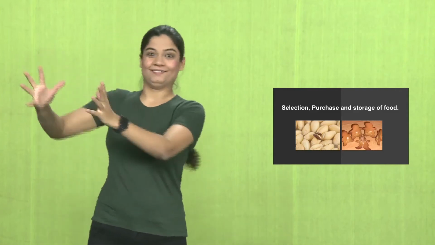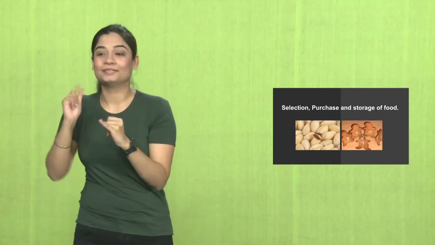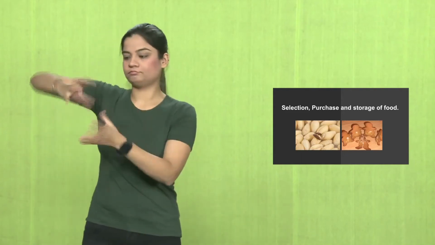For dal, rice, atta, etc., they give us these in packets. So remember to take them out of the paper bags or packets and put them in containers. If they are still in the paper bags or packets, rodents and insects can come and spoil them, and they can go bad. So remember to always put them in containers so that rodents and insects can't reach them.